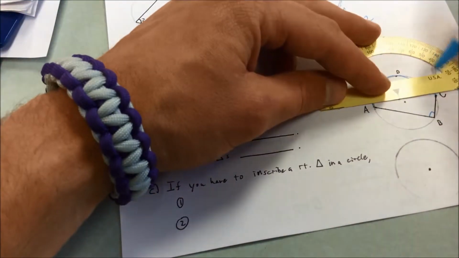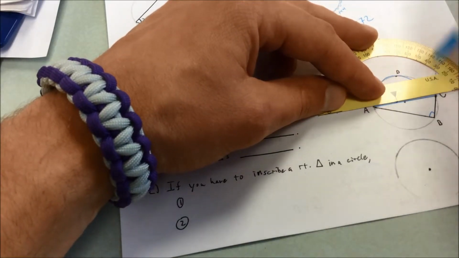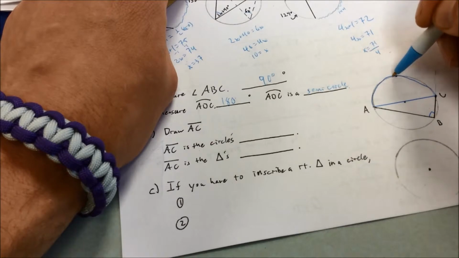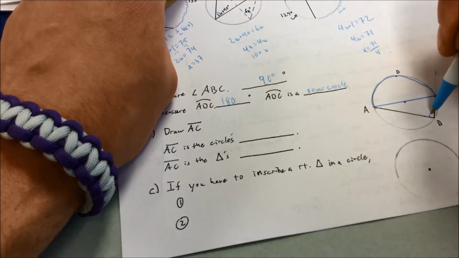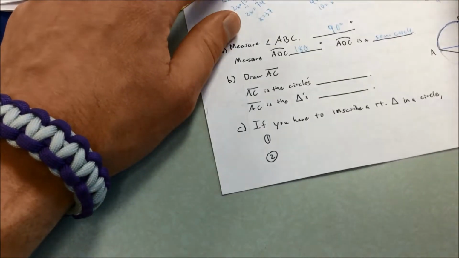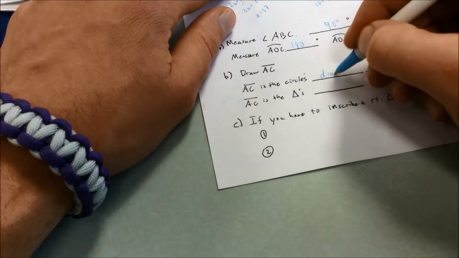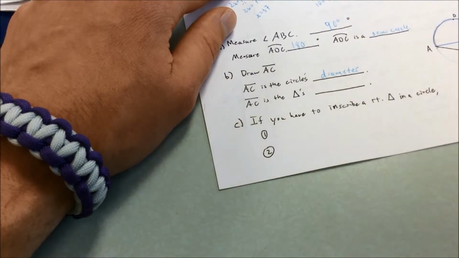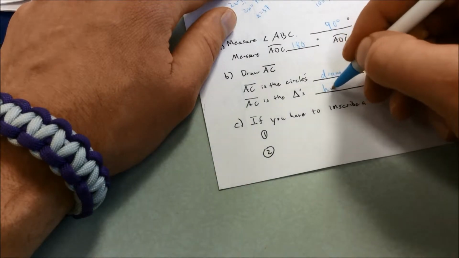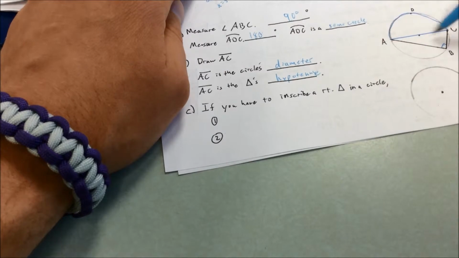Well, let's check here. I'm going to draw AC. Yeah, that's a semicircle, isn't it? So that's a semicircle, and that's half of that because that's 90. Or 90, so I can figure out that one. It's got to be 180. So AC is the circle's diameter, and it's also the triangle's hypotenuse.